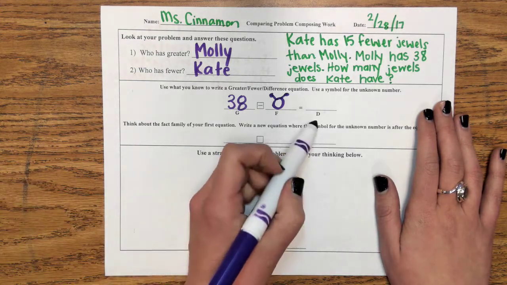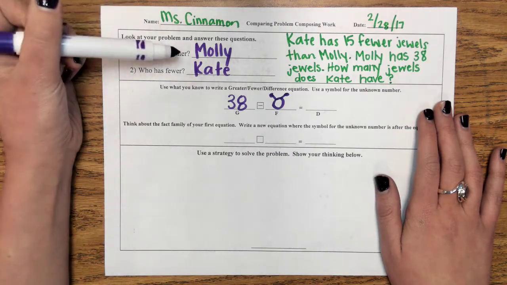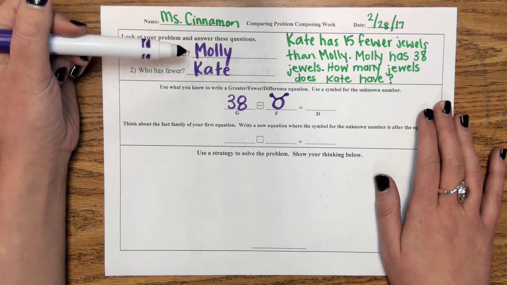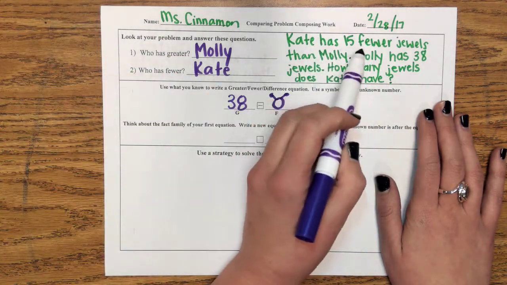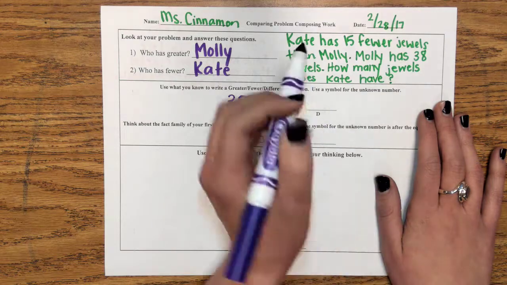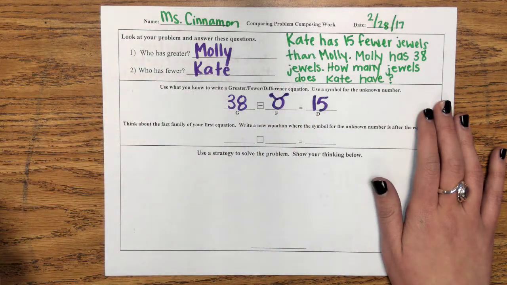Next, I'm going to look at my difference. So what is the difference between the number of joules that Kate has and the number of joules that Molly has? If Kate has 15 fewer joules than Molly, that's going to be my difference. So I'm going to fill in my 15 right there.